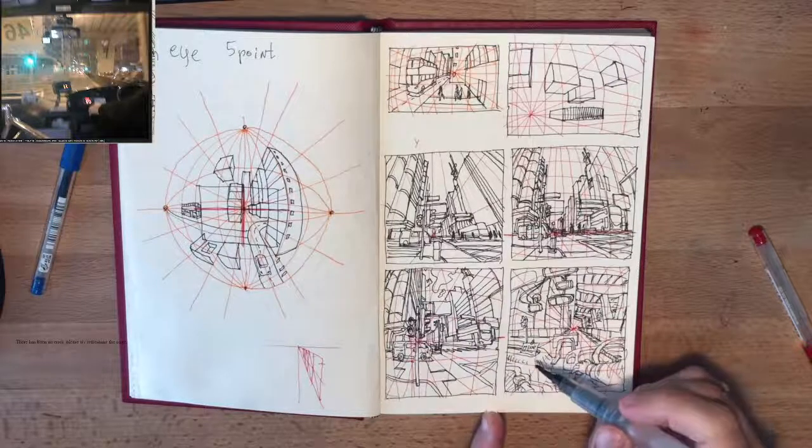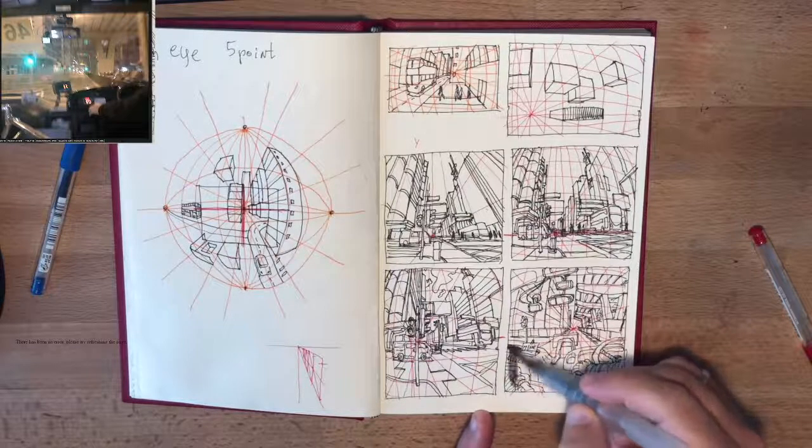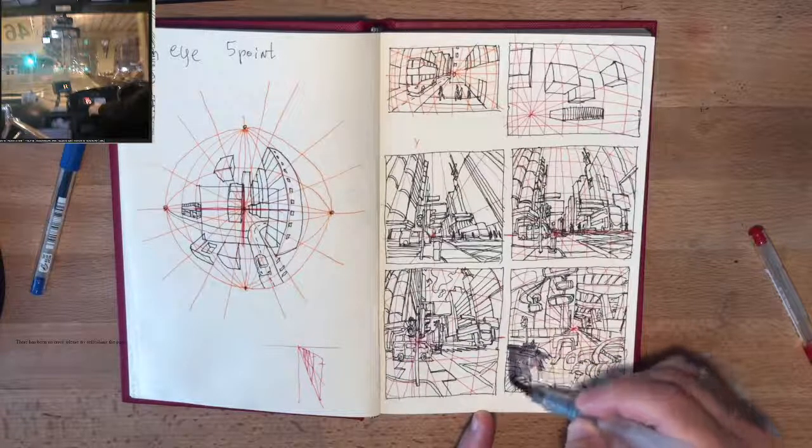So I just put a little shade in here because it's hard to see.